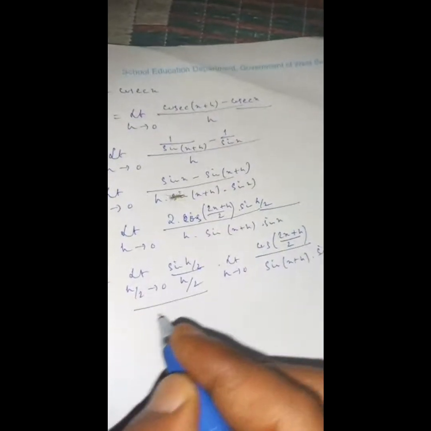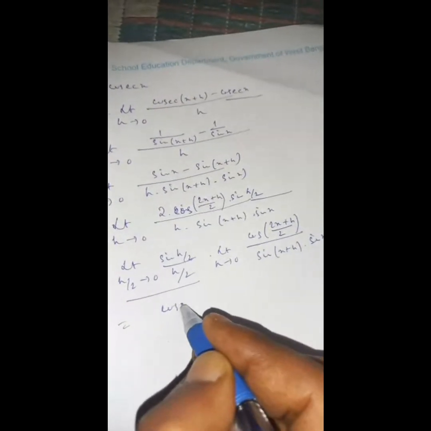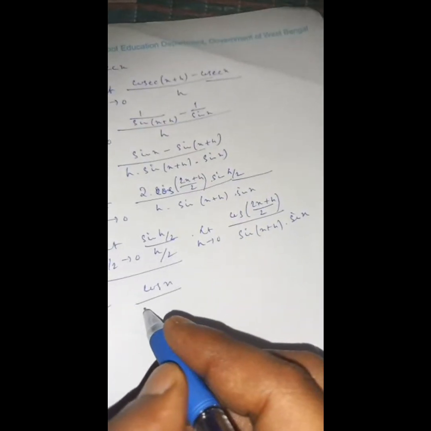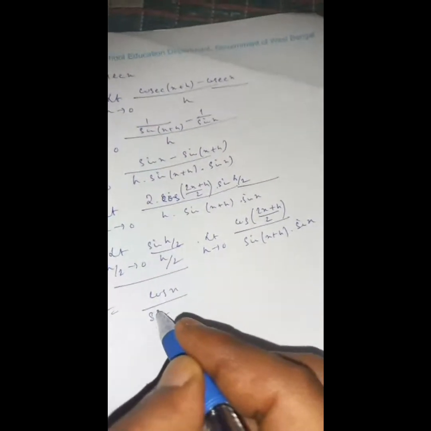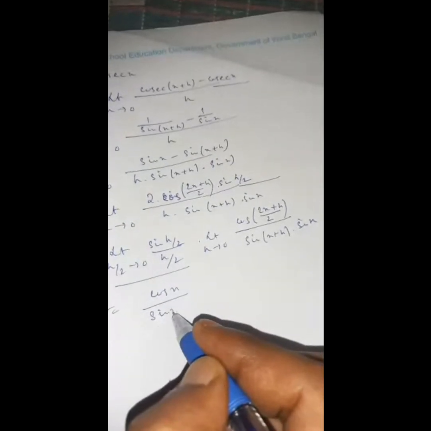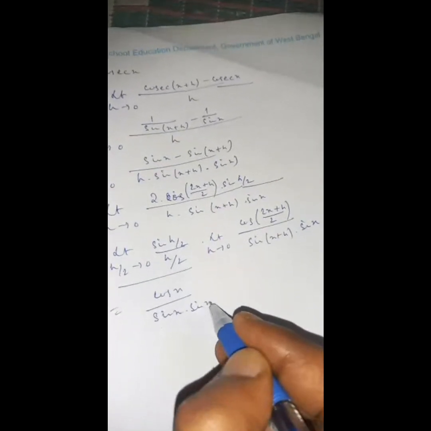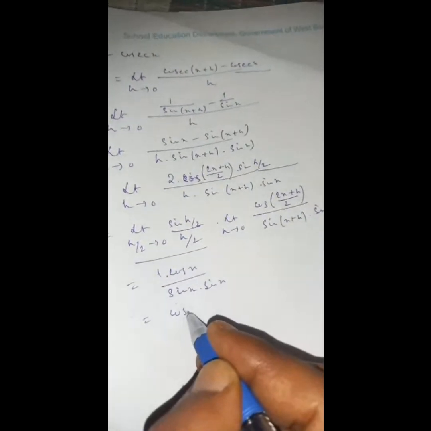This is equal to 1. And here if we put h equal to 0, we will get cos x in the numerator, and the denominator will be sin x multiplied by sin x. So 1 by sin x is equal to cosec x, and cos x by sin x is cot x.